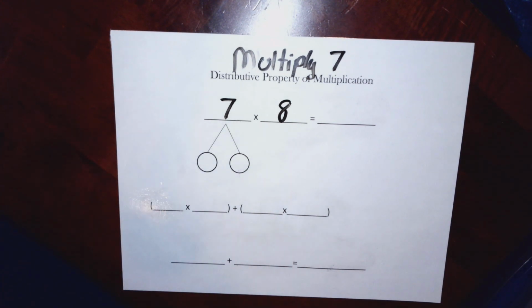In this lesson, we're going to multiply by 7. So if you watched my 6th video, you will know that we were using the distributive property to help us with multiplying. Again, this is a mental strategy that I use with my students if they get stuck on their 7s or they get stuck on their 6s.